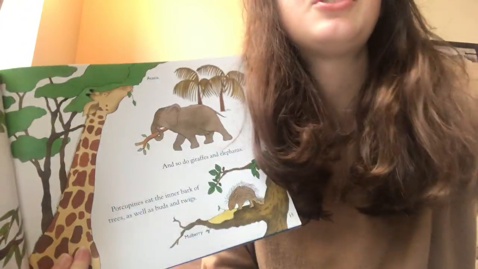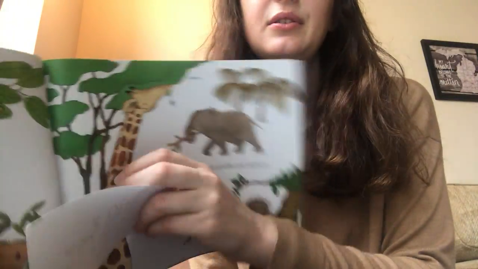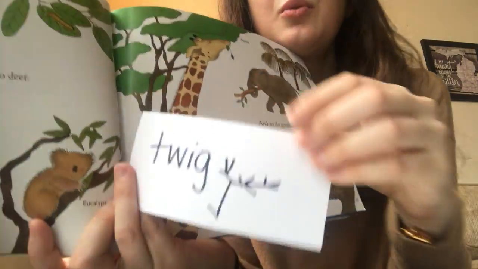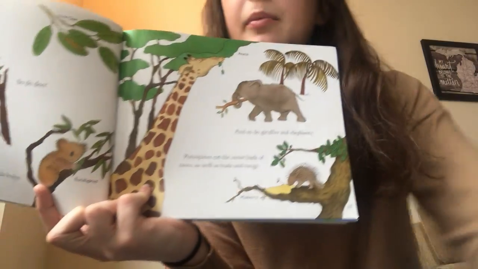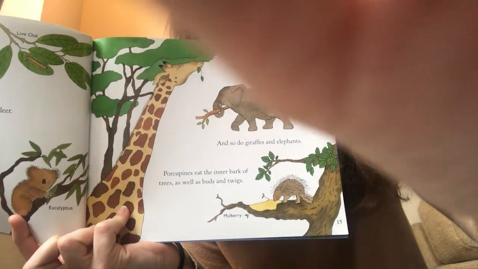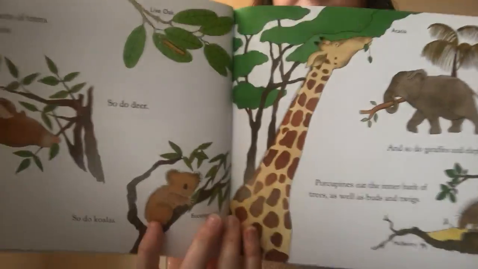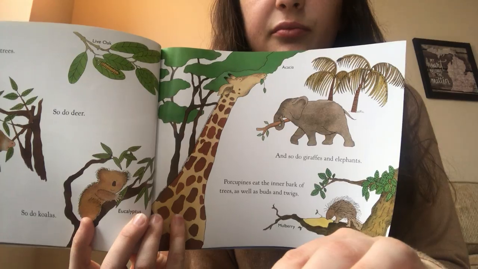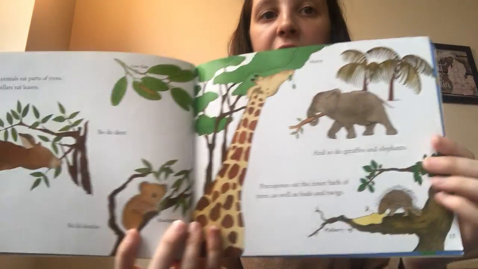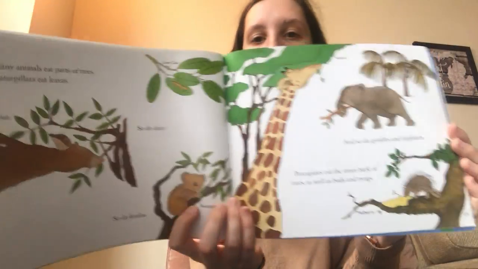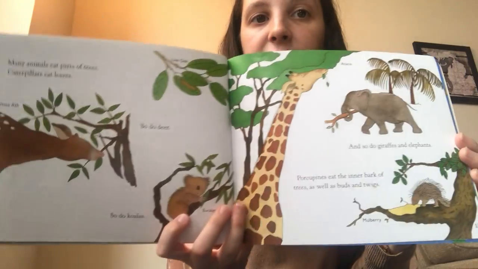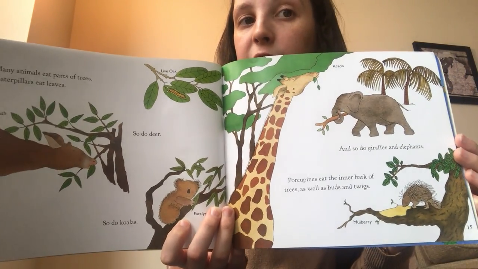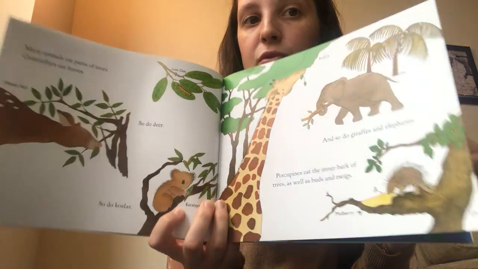And then the other word was twig. A twig is like a small branch. So it's not as big as these parts of the branch, just a small part that the porcupine can eat in his mouth. So these pages tell us about how animals depend on trees. I want you to think now about what did you learn from the text and the illustrations about how animals depend on trees and how animals get food from trees.